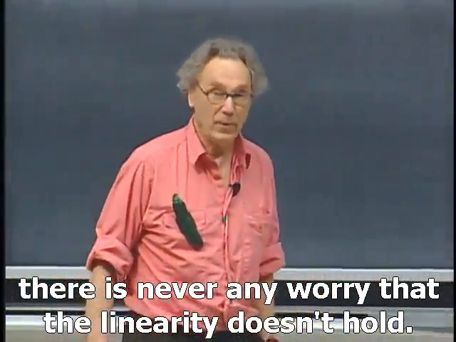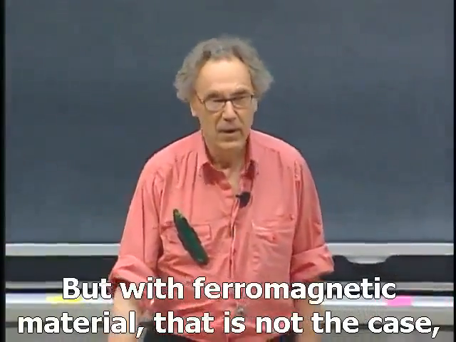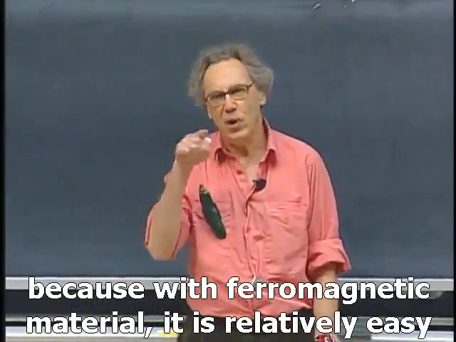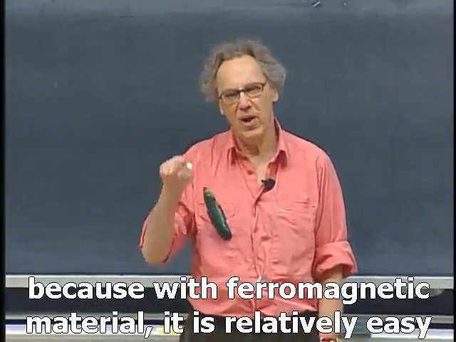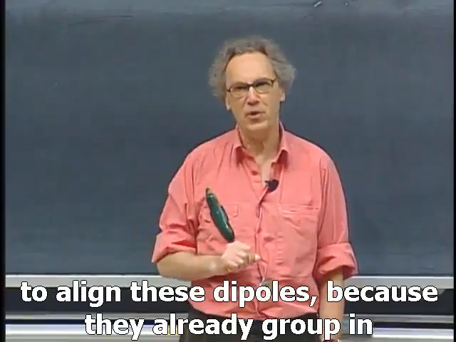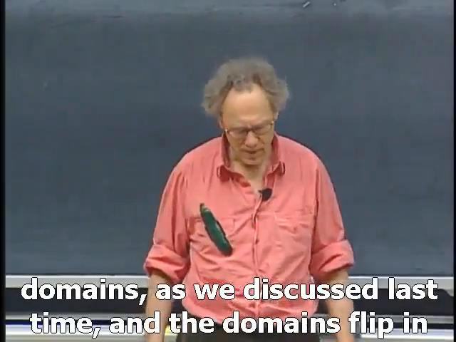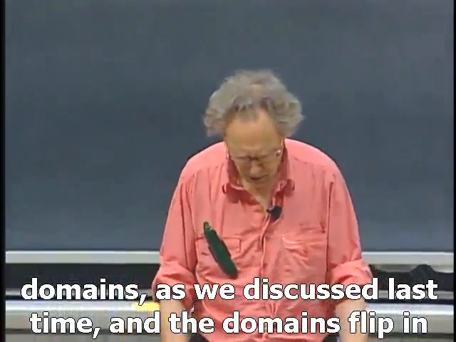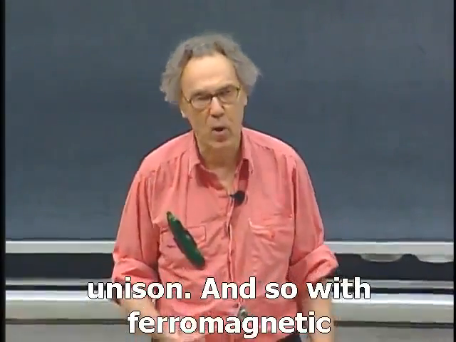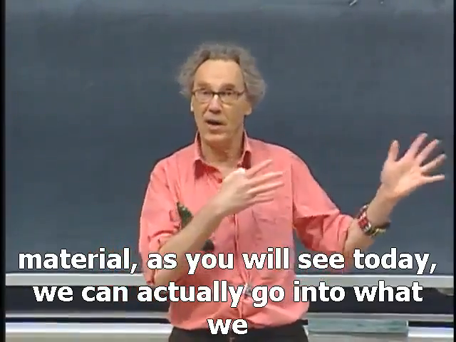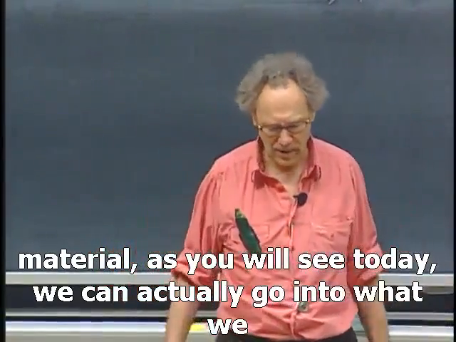But with ferromagnetic material, that is not the case. Because with ferromagnetic material, it is relatively easy to align these dipoles because they already group in domains, as we discussed last time, and the domains flip in unison. And so with ferromagnetic material, as you will see today, we can actually go into what we call saturation, that all the dipoles are aligned in the same direction.